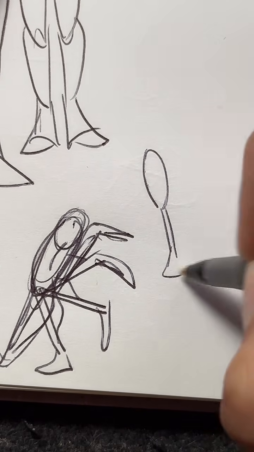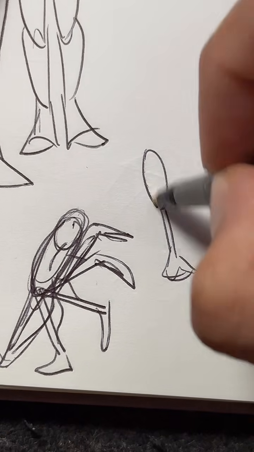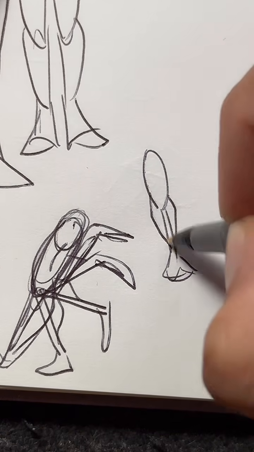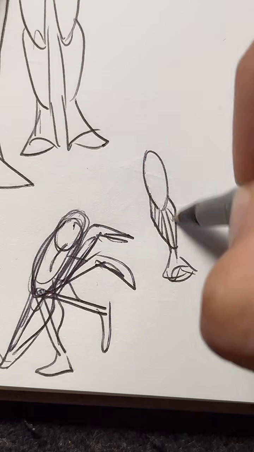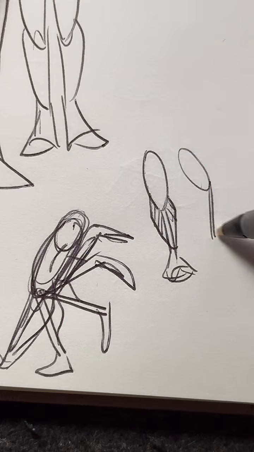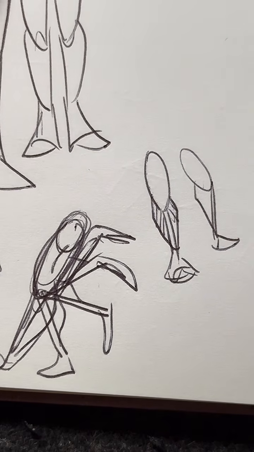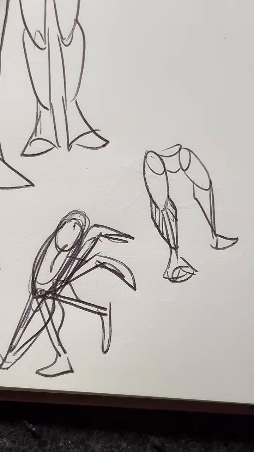It's kind of like a chicken wing. Right? And then you just draw the calf. So this comes second. And if you do that, you can draw things really quickly in as much dynamic poses as you guys want.